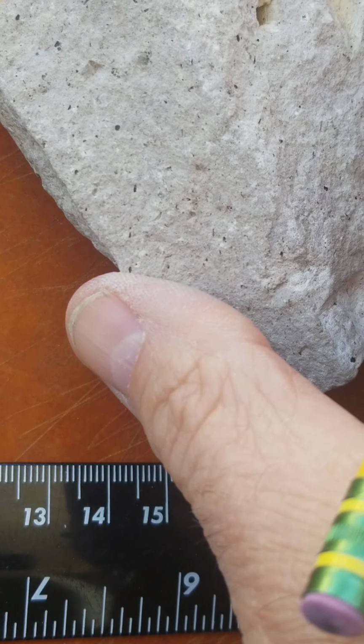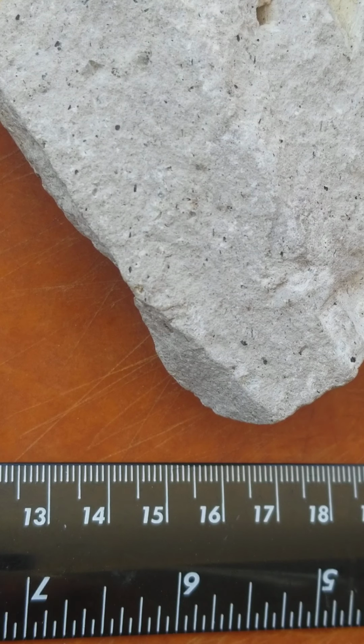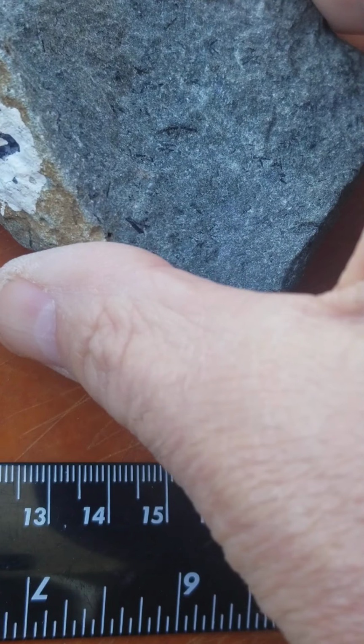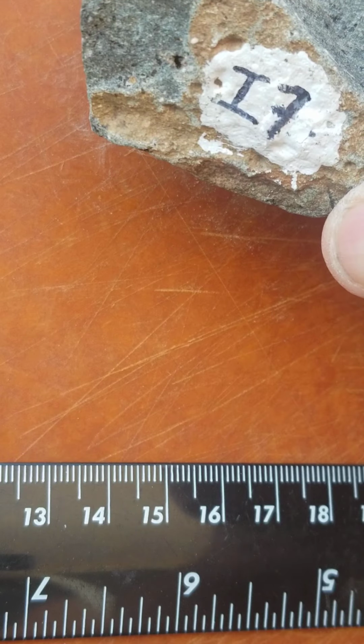It has a low color index, high silica content. Can you name this crystalline rock? I'll bet you can. It's rhyolite. What about this one? This is I7.